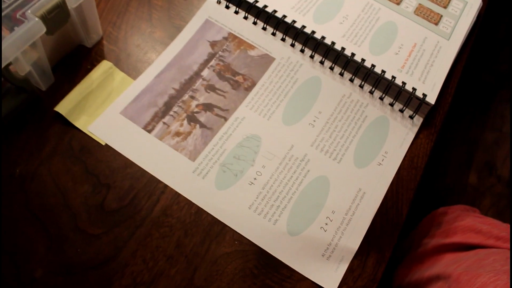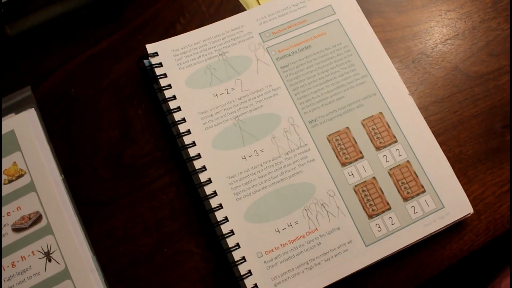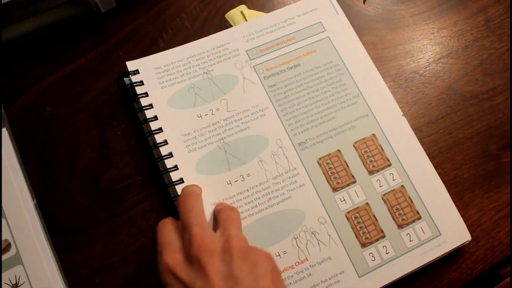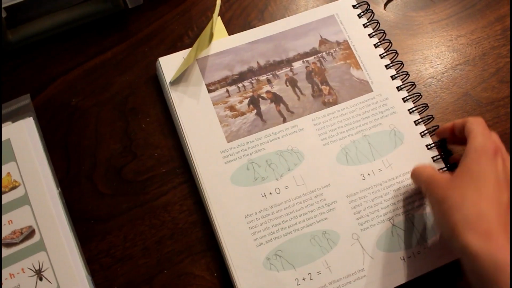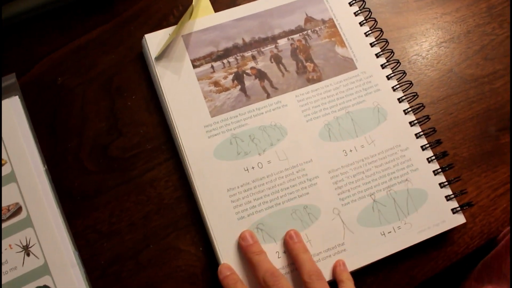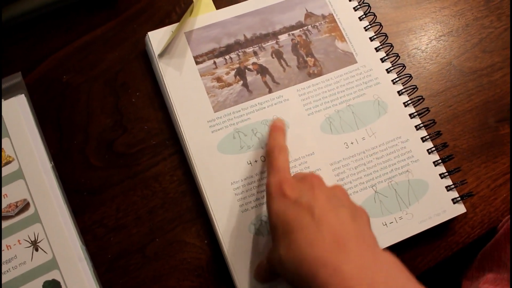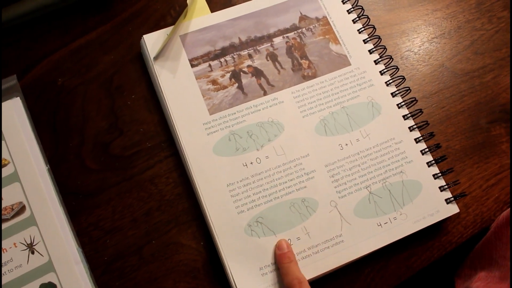Good job. All right, let's move on to the next one. So we just finished the first part of the lesson, and it had to do with this story. As we were reading, my son went ahead and drew each of them and answered them.